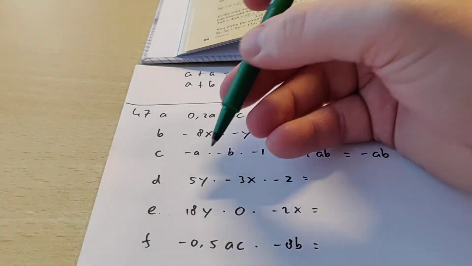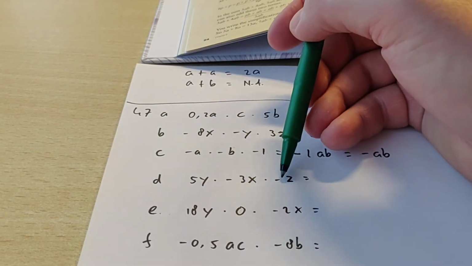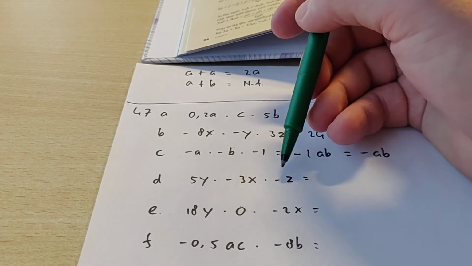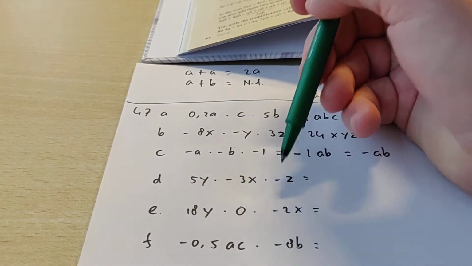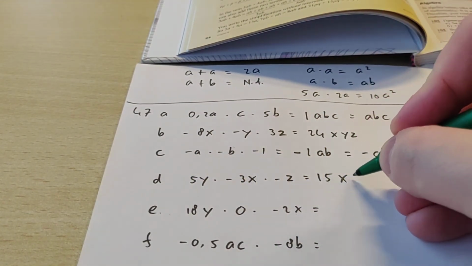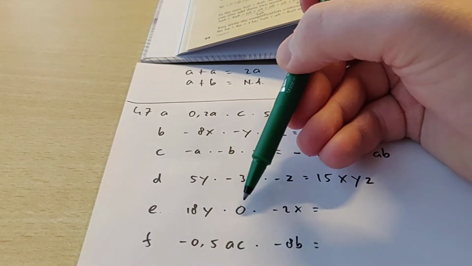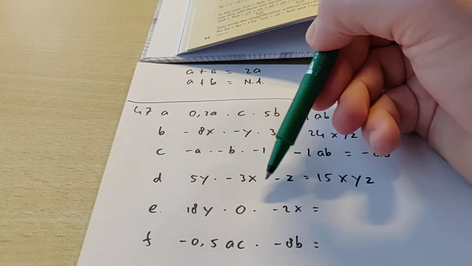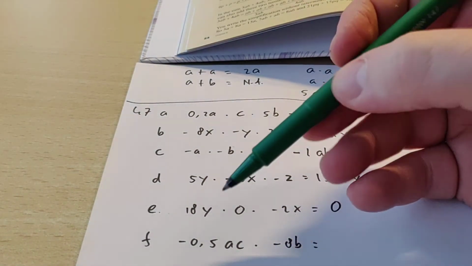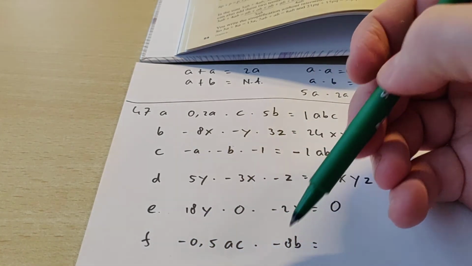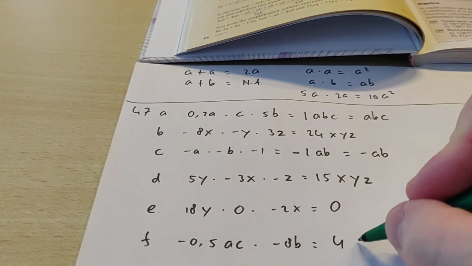Moving on to exercise D, we have 5 times minus 3, so that's minus 15, times minus 1, because this is a z here, right? In case you think it's a 2, you can see a difference between a 2 and a z here. So this is minus 15 times minus 1 is just 15, and then x, y, and z. Alright, and here we have 18y times 0, so that's going to be 0, and 0 times anything is still 0. And then for f, here we have minus 0.5 times minus 8, so that's going to be 4, and then we have the letters A, B, and C, so ABC.